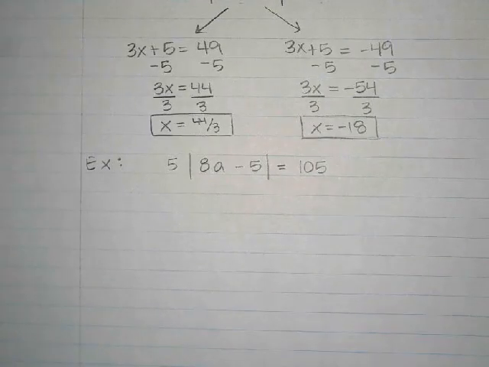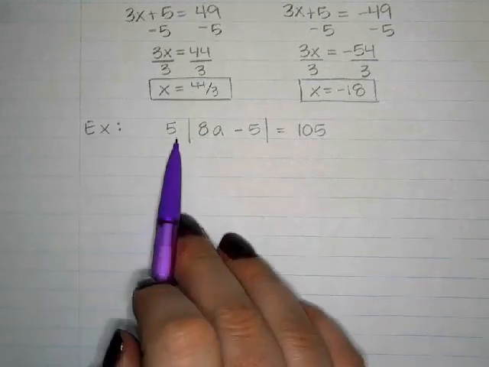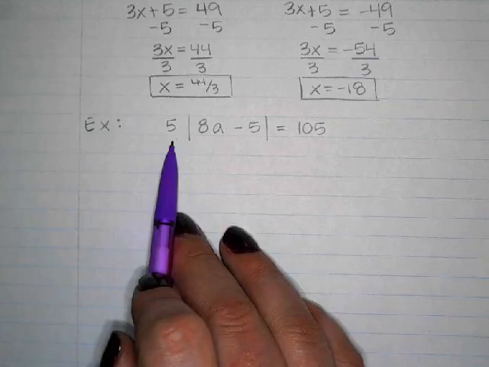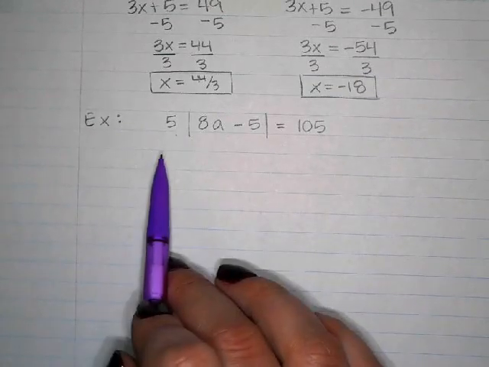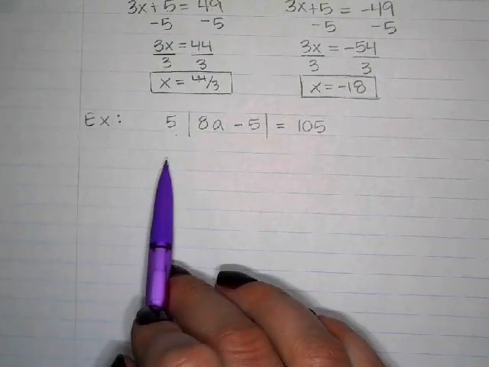So our goal is to get the absolute value alone. The 5 in the front is ruining that. What is the 5 in the front doing? It's not being added. What is it doing? If it's right next to it, what is it doing? It's being multiplied. So how do we undo being multiplied? We divide it. So I'm going to divide by 5 on the left side, and I'm going to divide by 5 on the right side.